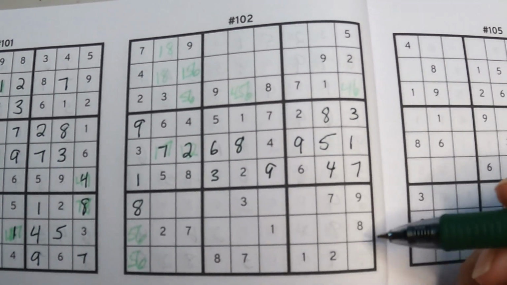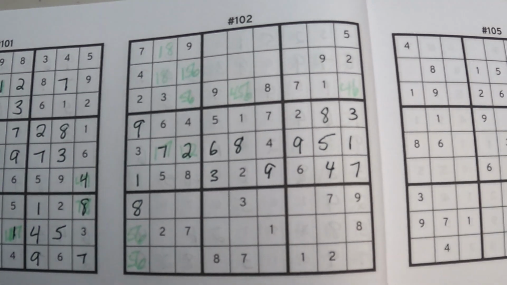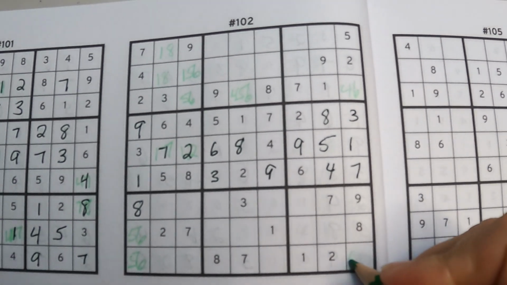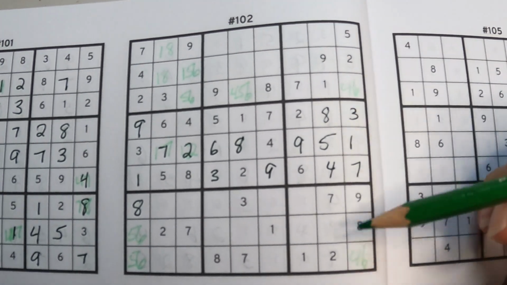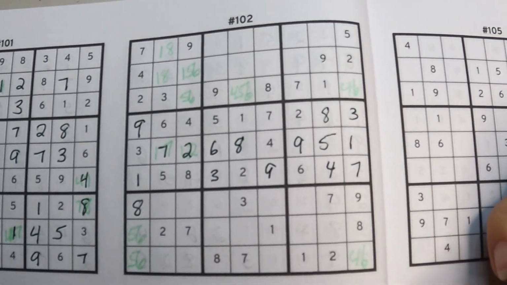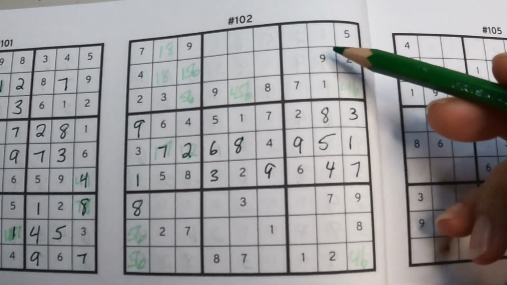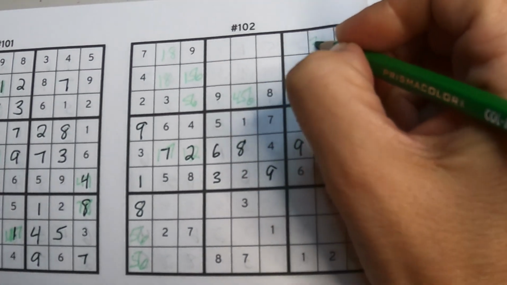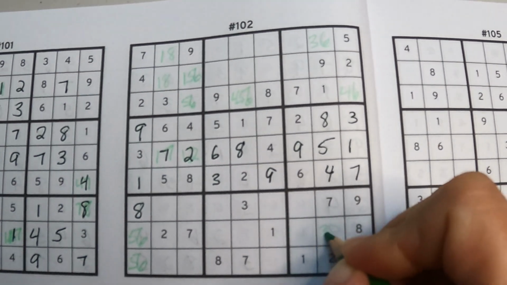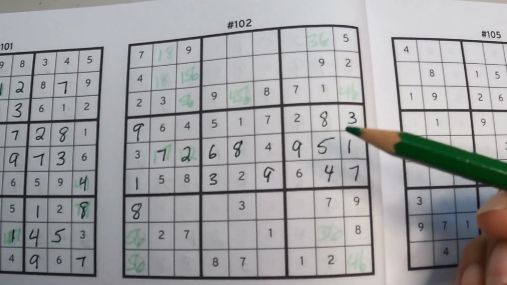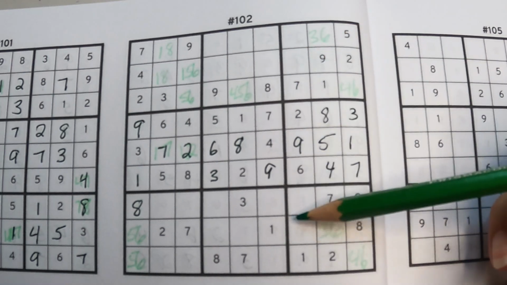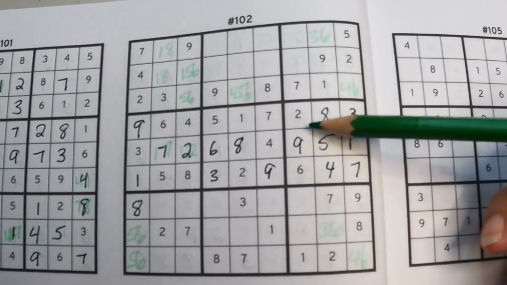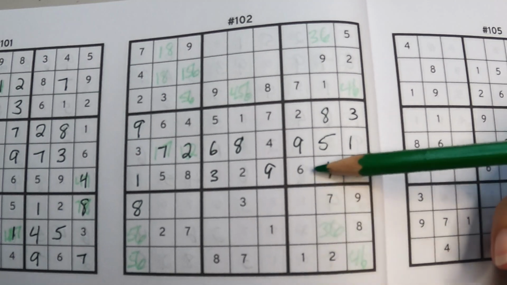For this column then, we're still missing a 4 and a 6. For this column, we've got 1, 2, we're missing 3 and 6. We don't have any help, so 3, 6. For this column, we've got 1, 2, we're missing 3, 4, 5, and 8.